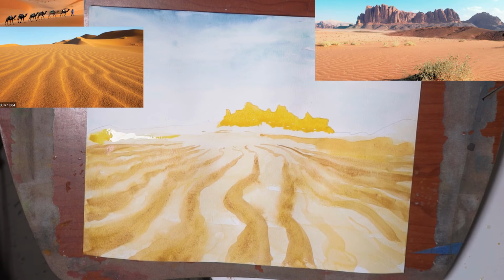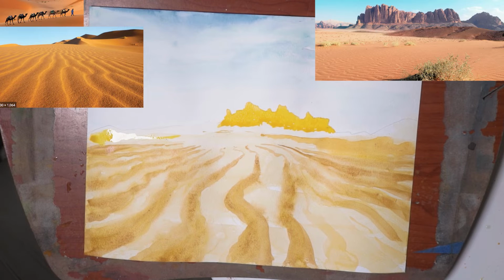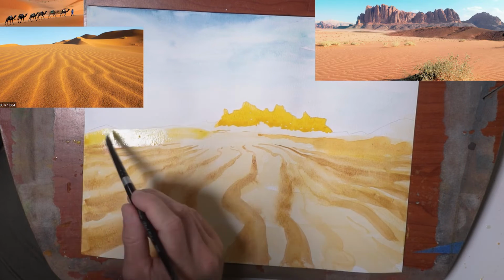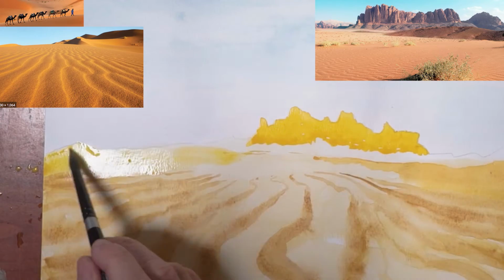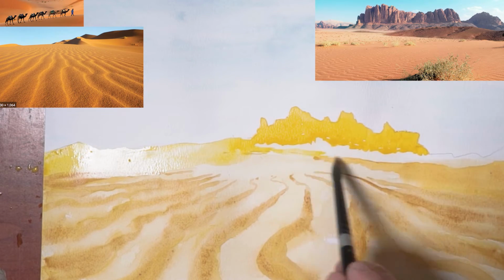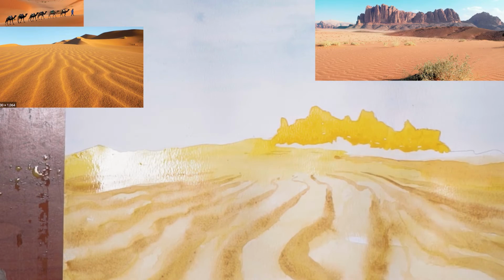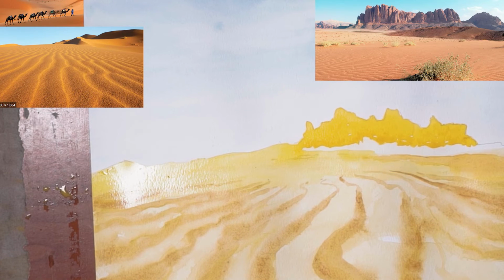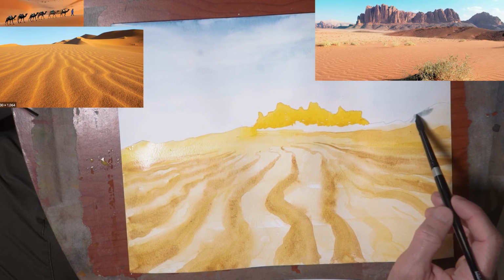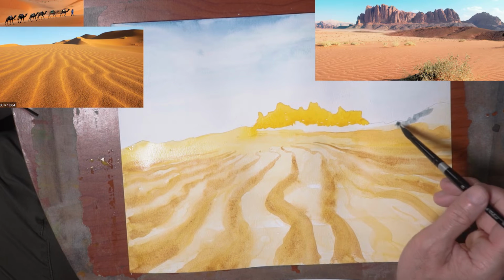No, Hansa Yellow Light. And it's just too much paint on my paintbrush. Kyanite genuine. Some kyanite, boy. Some kyanite.